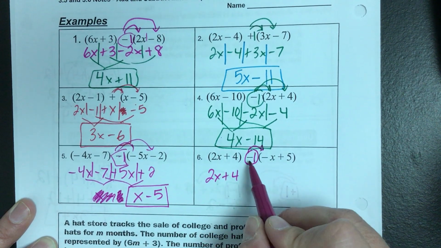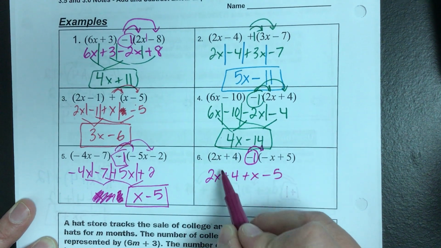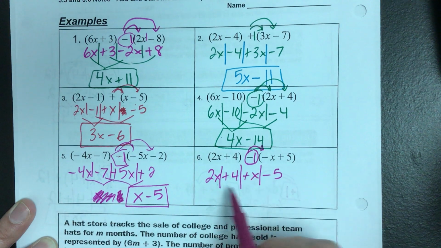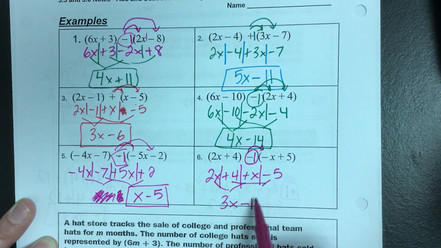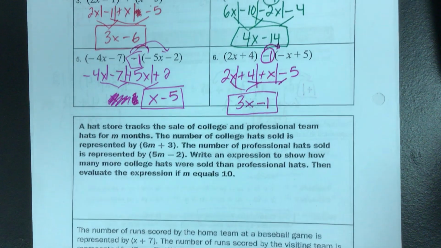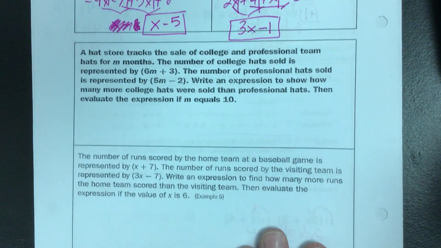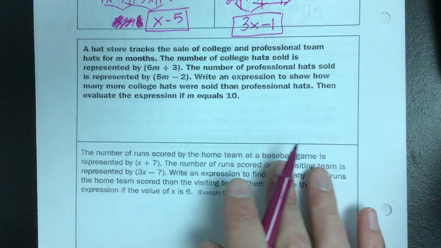This one, 2x plus 4. Distribute that negative. Negative times a negative is a positive x. Negative times a positive is a negative 5. And let's go to town combining these like terms. That's going to be 3x, and that's going to be negative 1 because the negatives win. If I go over on the number line to 4 and then backwards 5, I'm going to end up with negative 1.